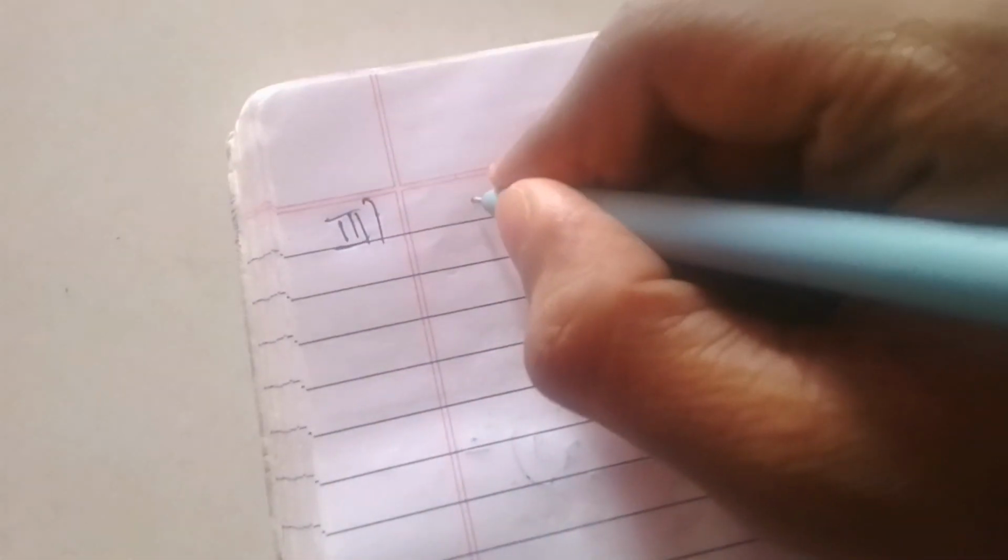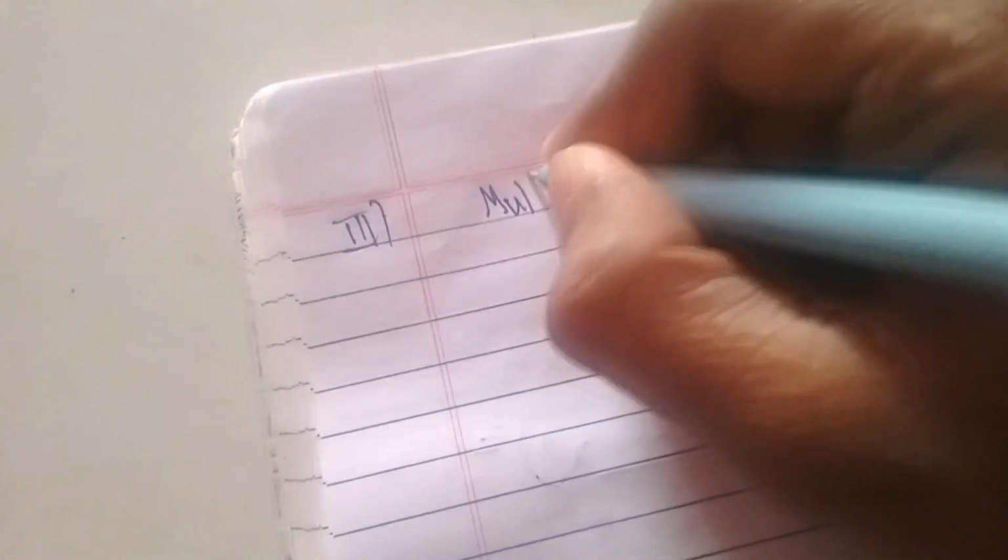That is verified. So these were the two methods. The third method is most widely used, that is multinomial, in such types of problems.